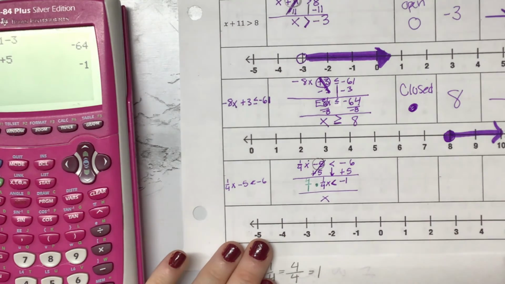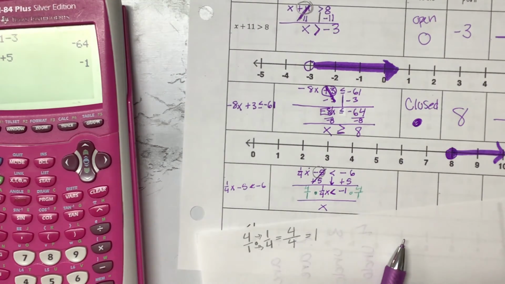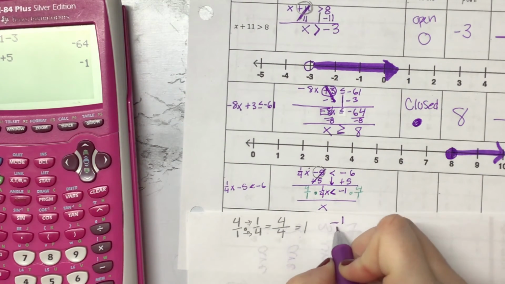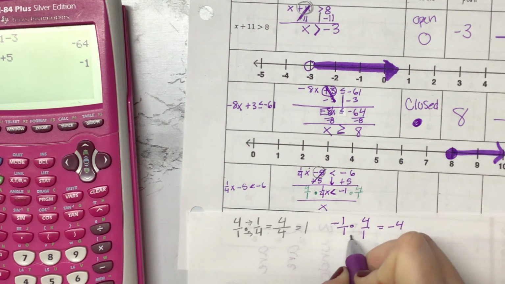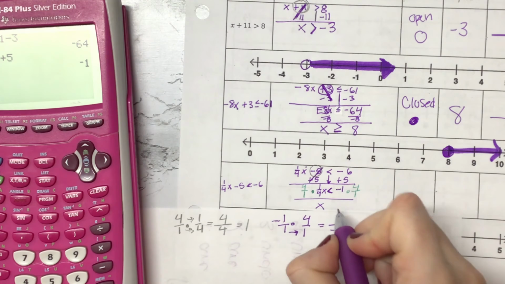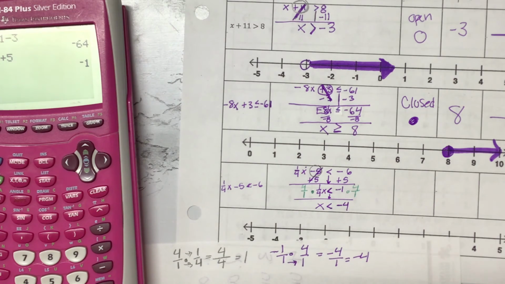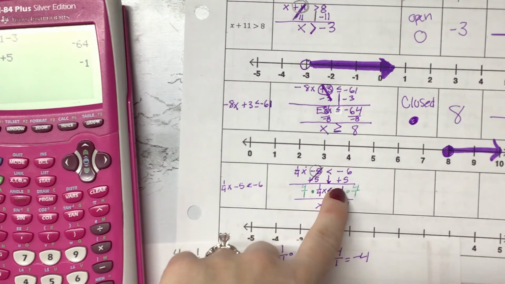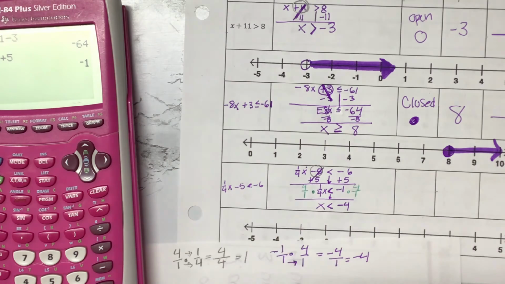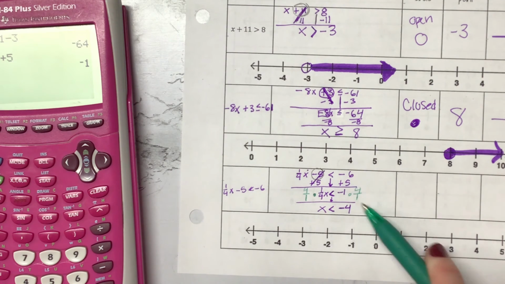What I multiply by on this side, I have to multiply by on this side. Okay, so negative 1 over 1 times 4 over 1. Negative 1 times 4 is negative 4. 1 times 1 is 1. So you just get negative 4. And my symbol comes straight down. Okay. So even though we multiplied by this negative 1, the new number we were multiplying by was not negative. I don't flip my symbol. Okay. Only if the new thing you're multiplying or dividing by is negative.